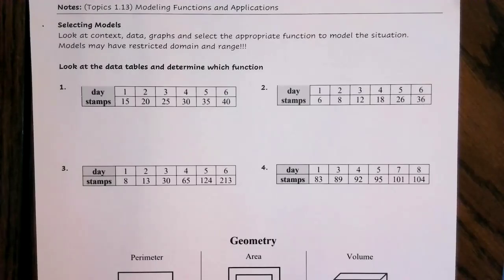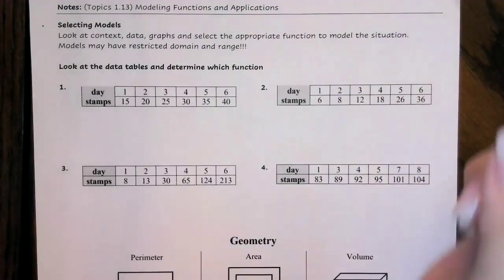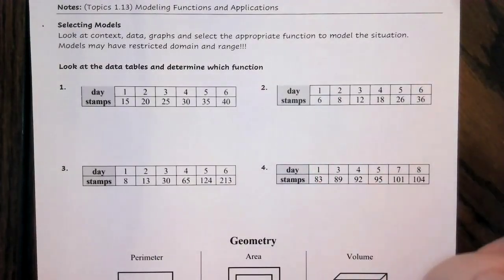Today we're going to look at selecting an appropriate function model to model data. And we'll look at different contexts, data graphs, and appropriate situations to use one function over another. So on this first table here, we're going to look at tables.